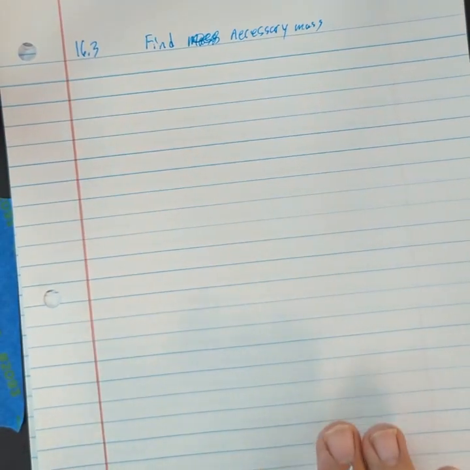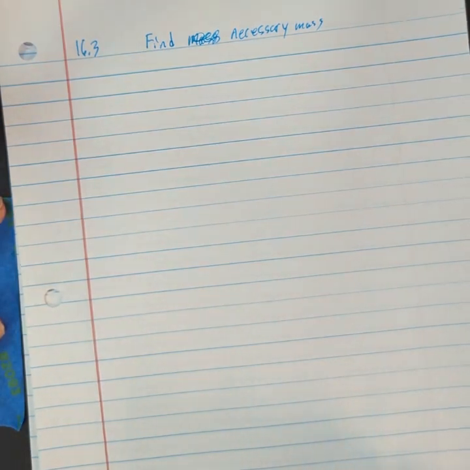All right, so this is 16.3 practice problem, or sample problem, finding the necessary mass of the solute.